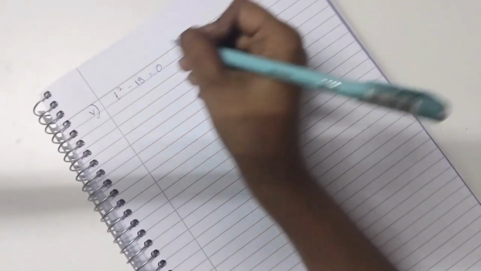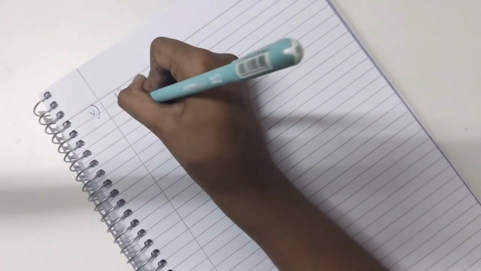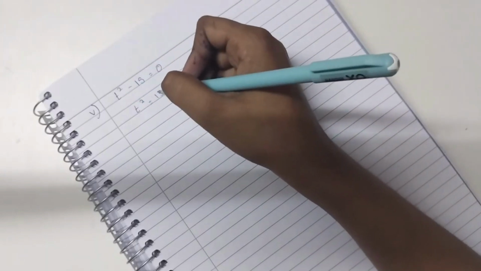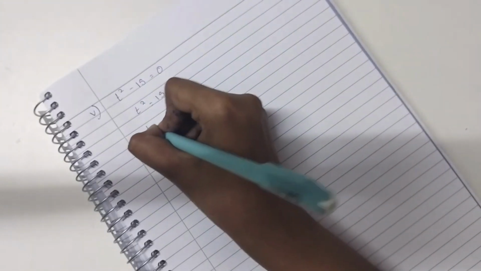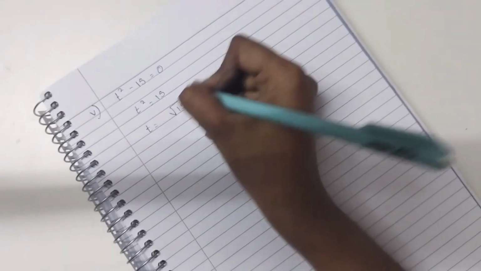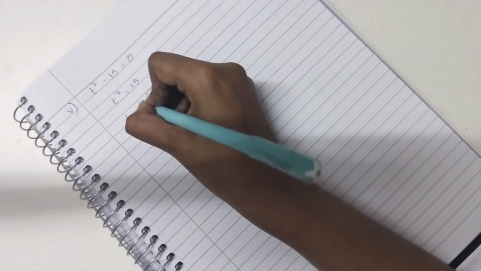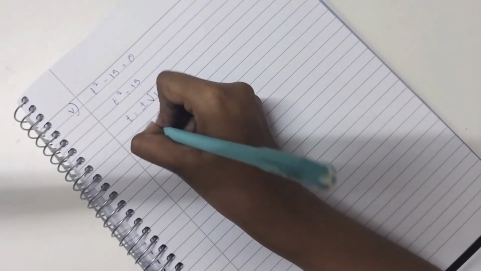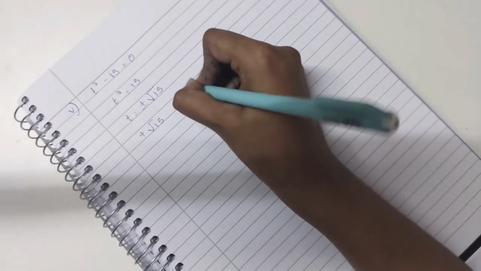In the fifth question, we've been given the quadratic equation t squared minus 15 is equal to 0. This is not in the usual form of a quadratic equation, so we're going to solve this differently. We're going to bring minus 15 over to the right hand side, so you'll get t squared is equal to 15. When we bring the square over to this side, it becomes a square root, so we can say that t is equal to square root 15, which is also equal to plus or minus root 15. So the two roots of this equation are plus root 15 and negative root 15.